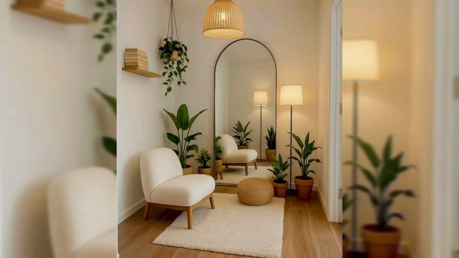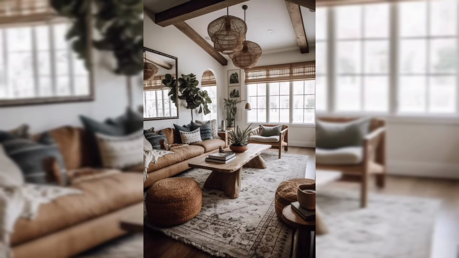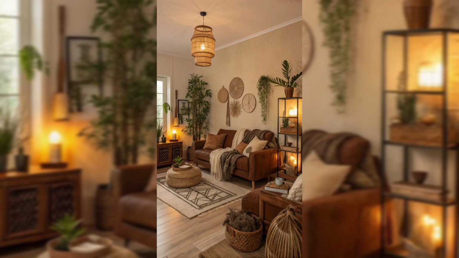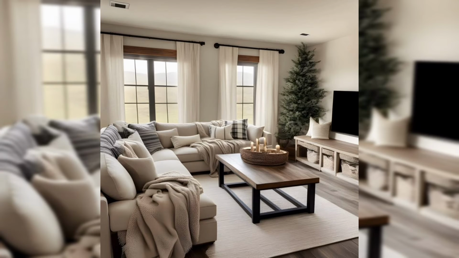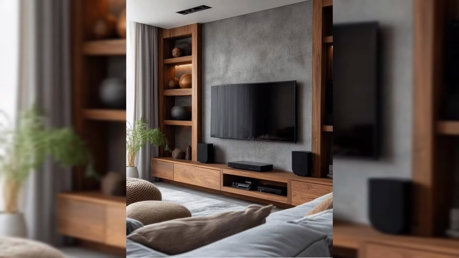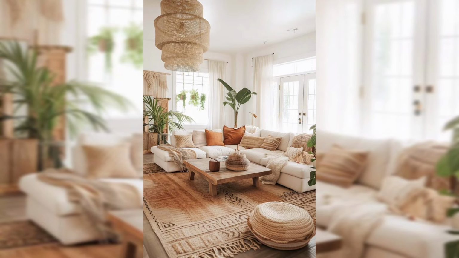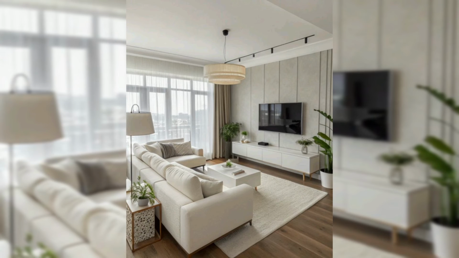Define your space before diving into furniture, place, color, identity, and aesthetic. You're looking at some popular living room styles.